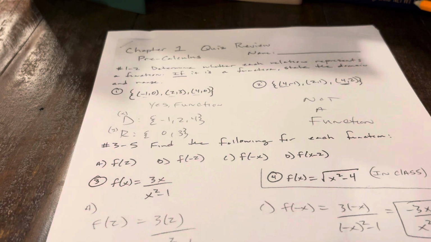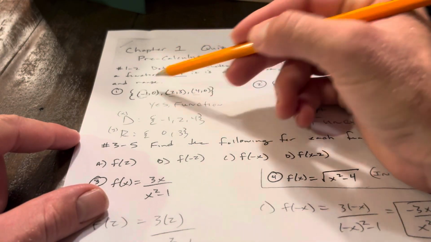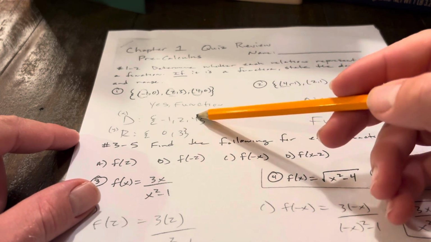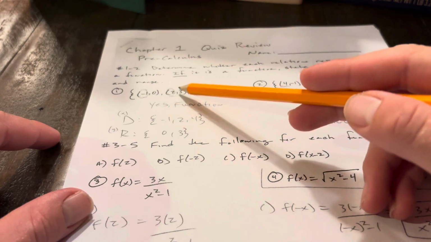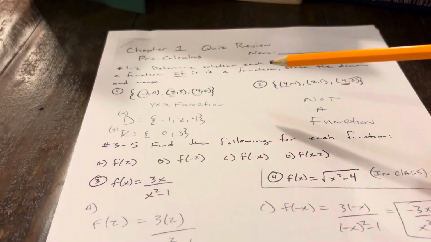All right, so 1 and 2, determine whether each relation represents a function. If it is a function, state the domain and the range. First off, the domain, that's all the x values. -1, 2, 4. They are already in order. -1, 2, 4, set notation. And then the range is all the y values, 0, 3, 0. I said 0 twice, just write it once, 0, 3. Please put them in order.